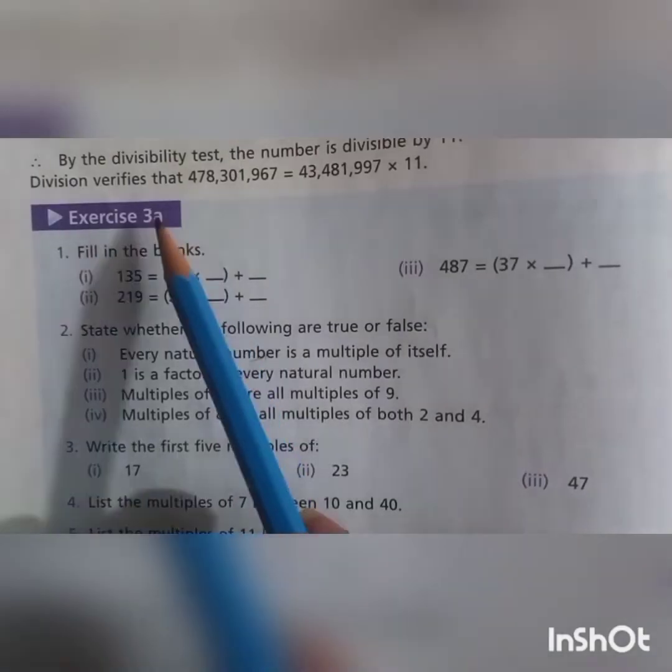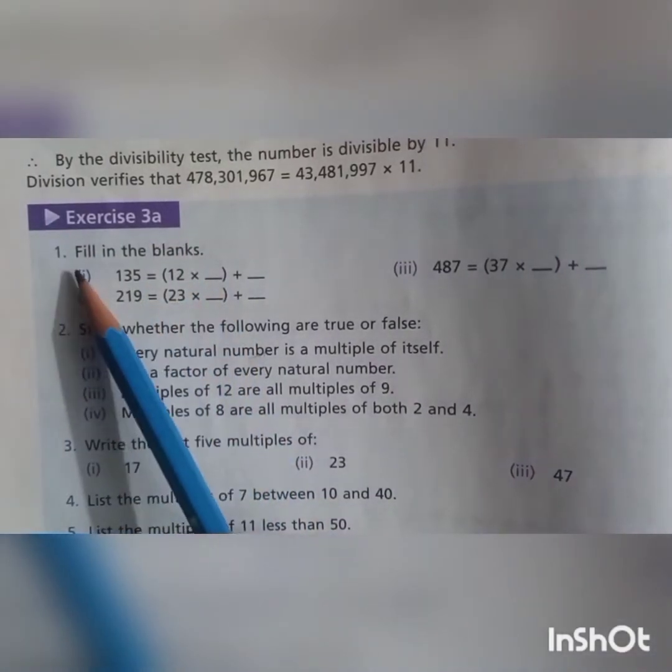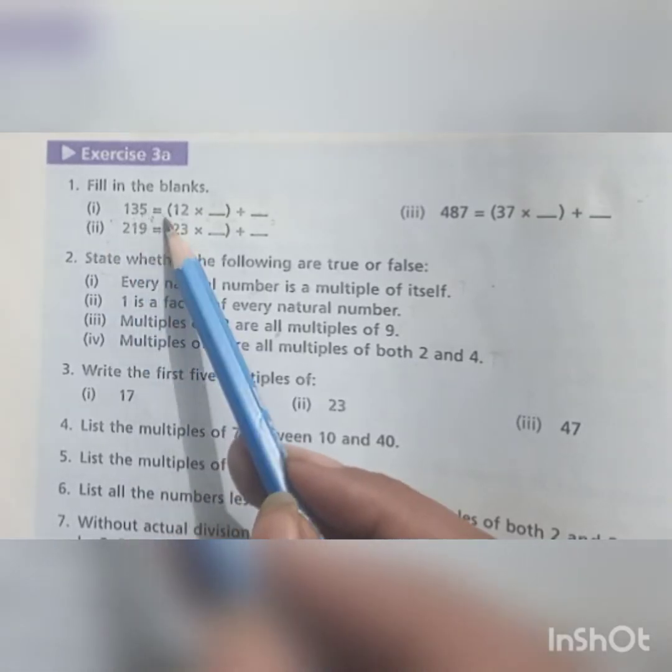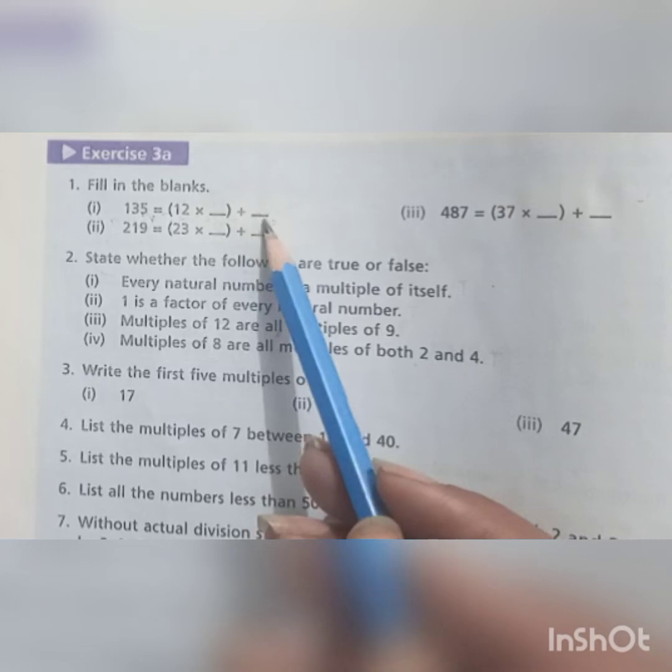Now let's start exercise 3a and question number 1, that is, fill in the blanks. Part number 1 is 135 is equal to 12 multiplied by dash plus dash.